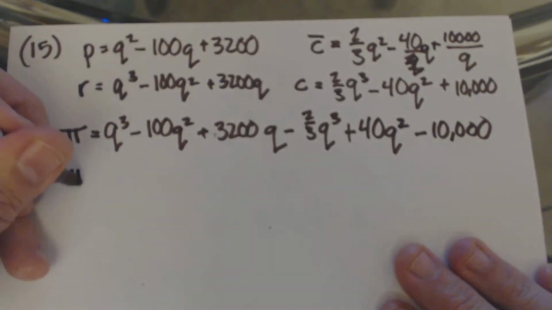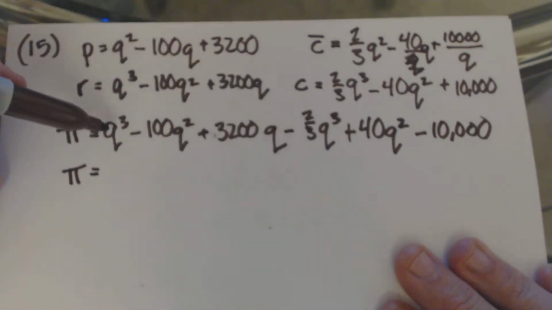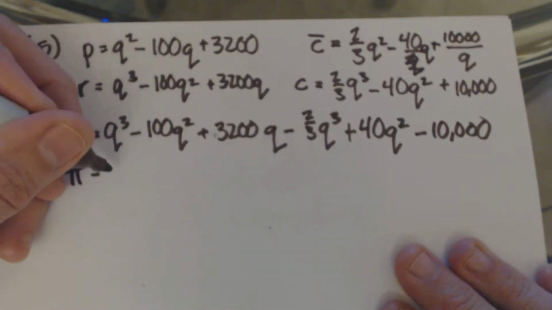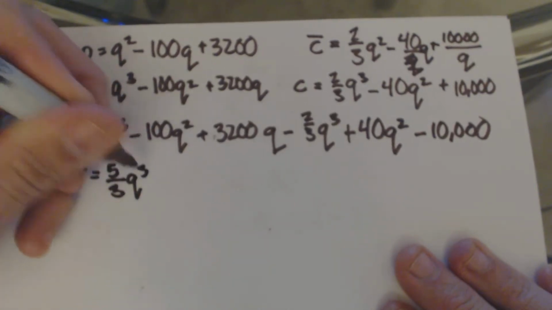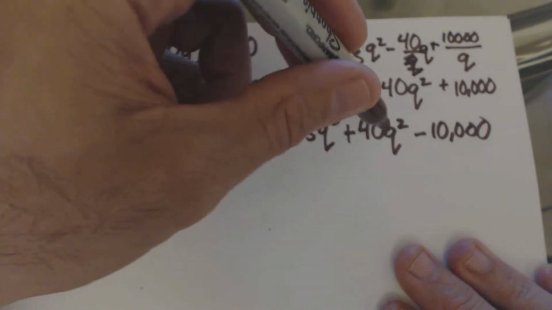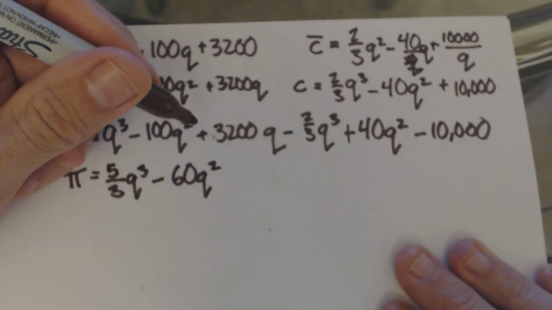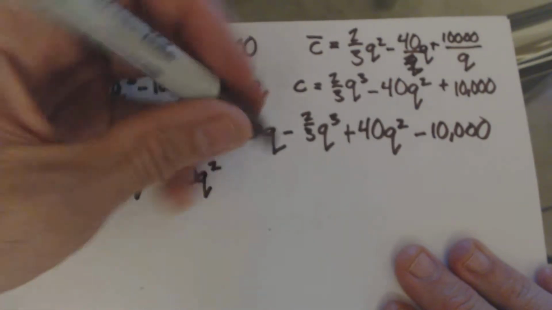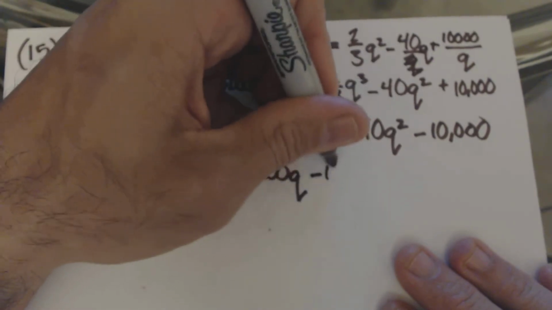Let's combine like terms. 2/3 Q cubed plus 1Q cubed is going to equal 5/3 Q cubed. Then negative 100Q squared plus 40Q squared gives negative 60Q squared, plus 3,200Q minus 10,000.